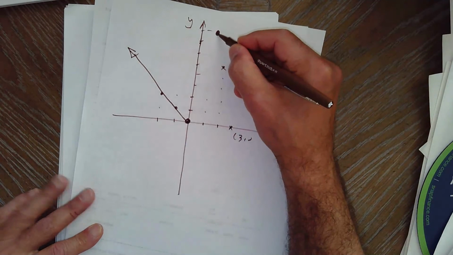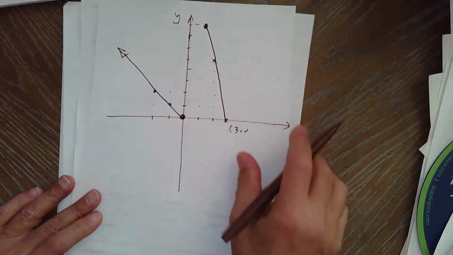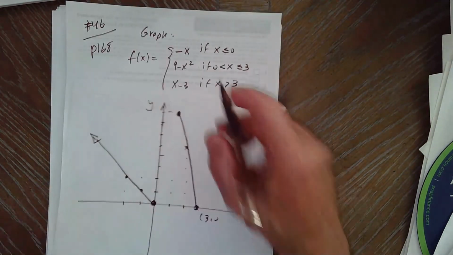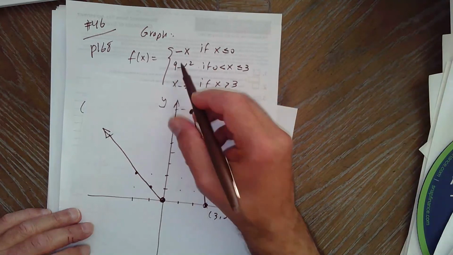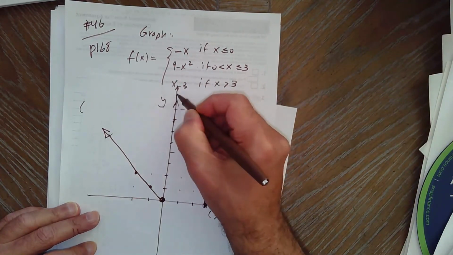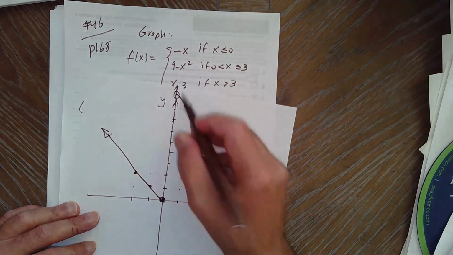So you can see it's a parabola. It's this piece of the parabola. It's a closed circle here. Now at 0, it's not included. So if 0 was included, it would have been 9. So the graph would have been like this. But it's an open circle there because at 0, it's going to be 0, not 9.